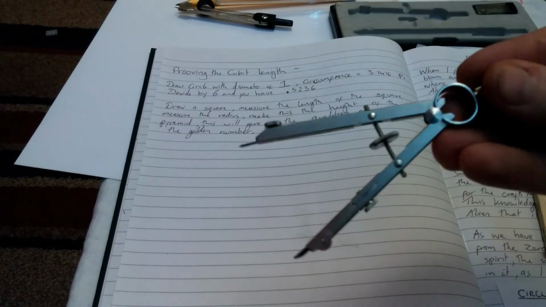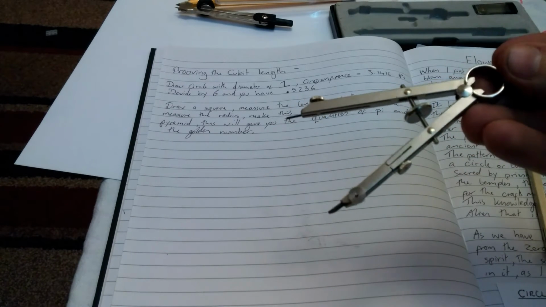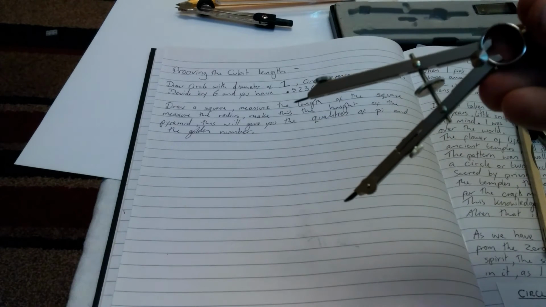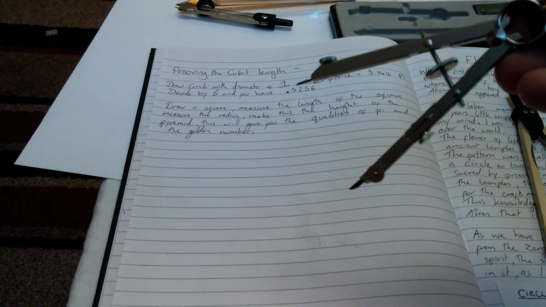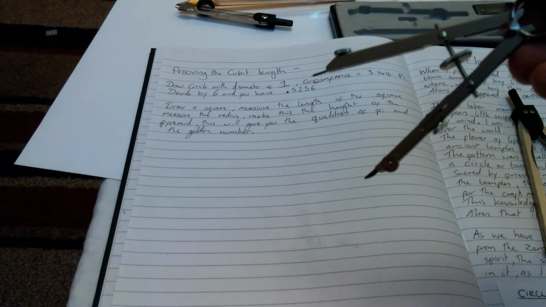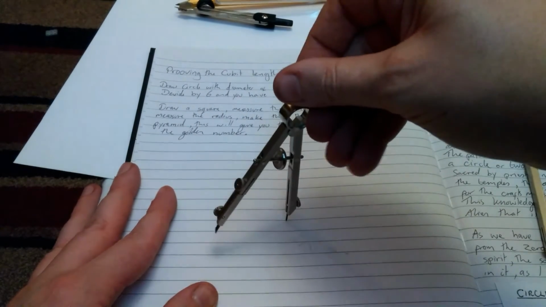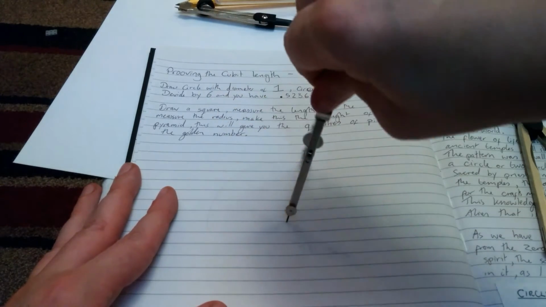Okay guys, here we are. I've set my calipers to 5 centimeters because when I draw the circle it's going to double to 10 centimeters, and I'm going to round that down to 1 and use it as a unit of 1 for this exercise. Okay, so here we are. This is going to be the first pass.